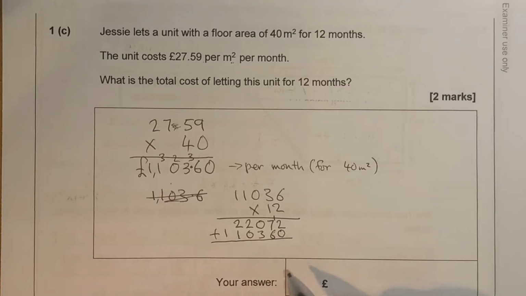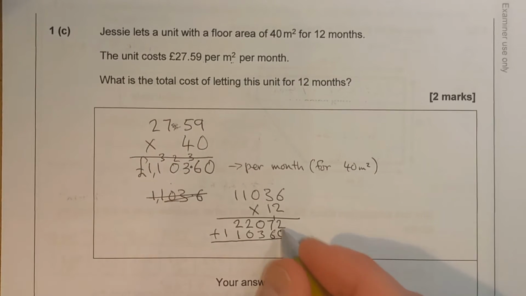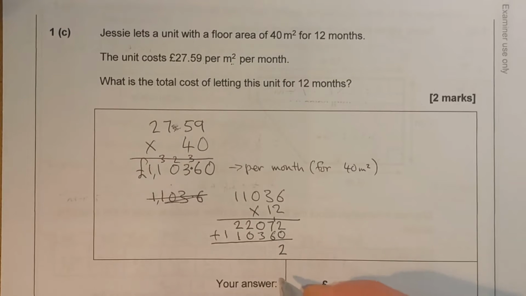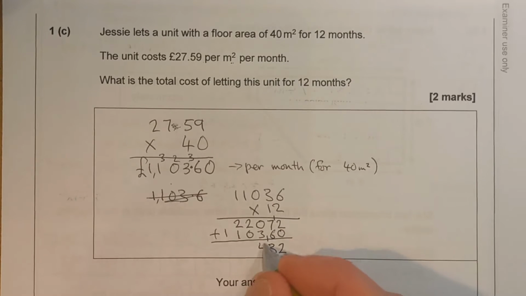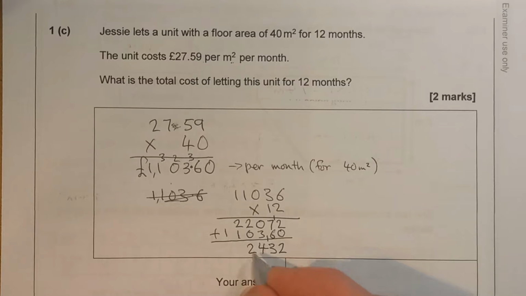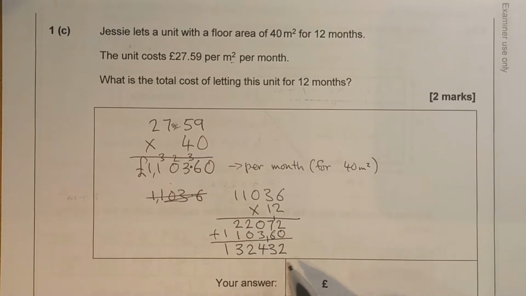So we want to add these together. 2 plus 0, we get 2. 7 plus 6 is 13. 0 plus 3 is 3, plus the 1 is 4. 2 plus 0 is 2. 2 plus 1 is 3. And bring down the 1.